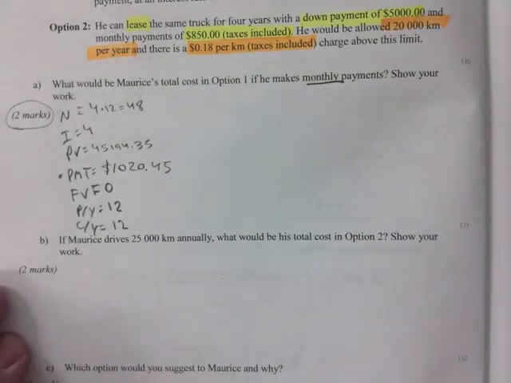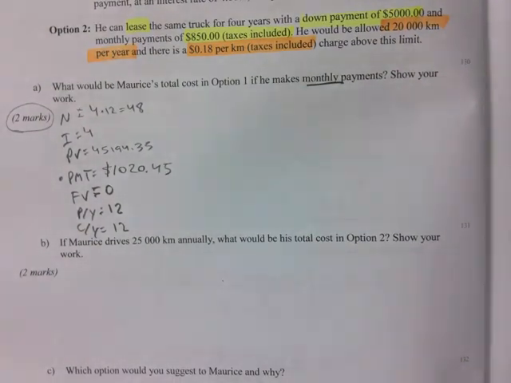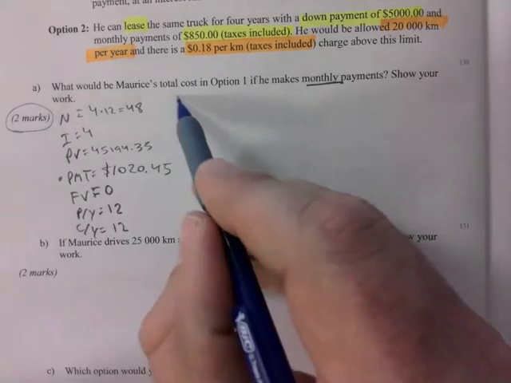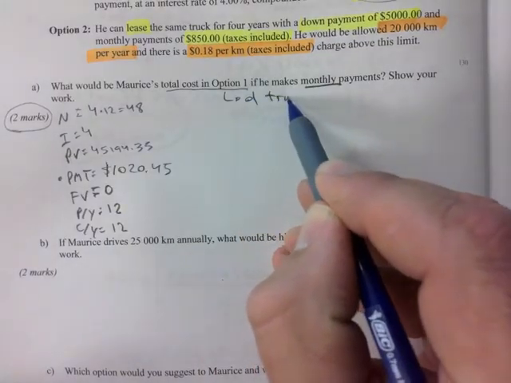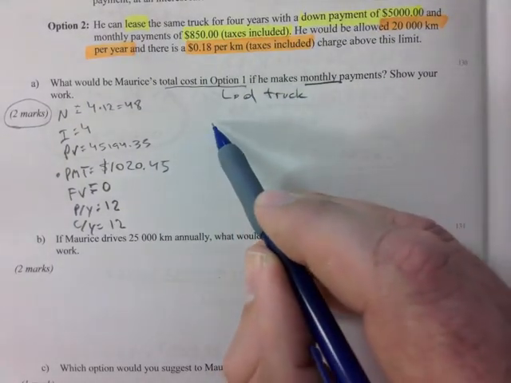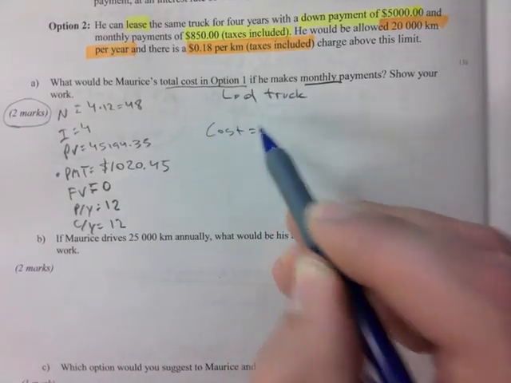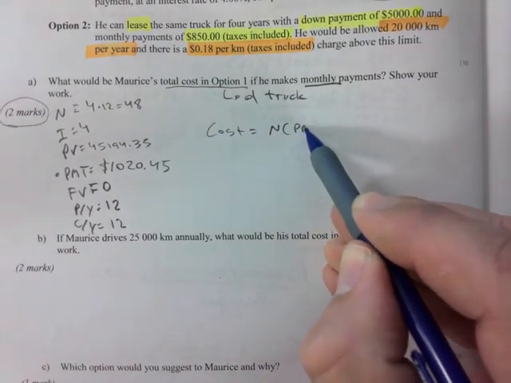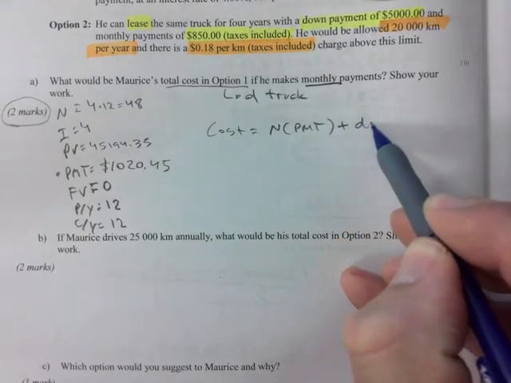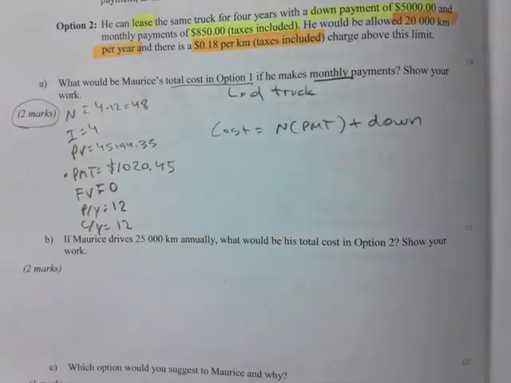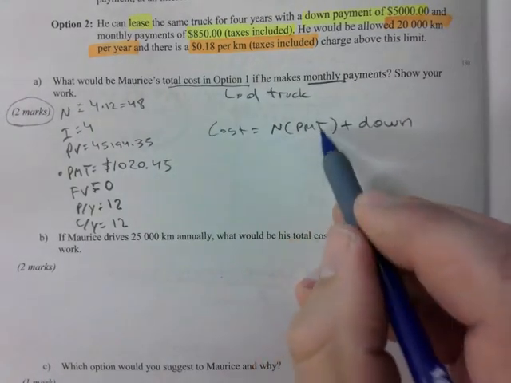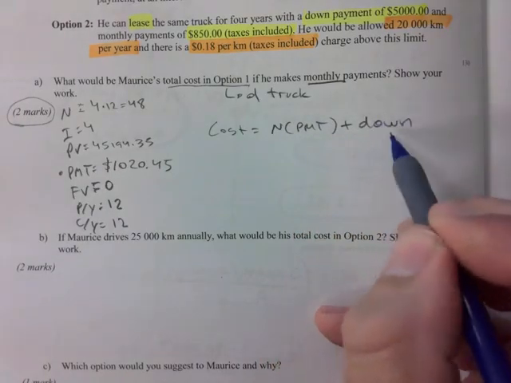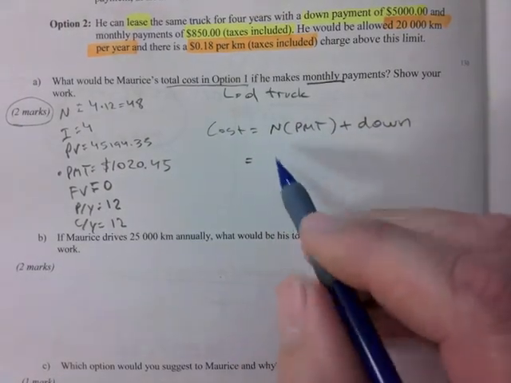It's part of my answer. It says the total cost of the truck. So cost is N times payment plus down if there is one. If you want the cost of the computer, the truck, anything, you take how much you paid for the loan and then add the down payment if you did have one.